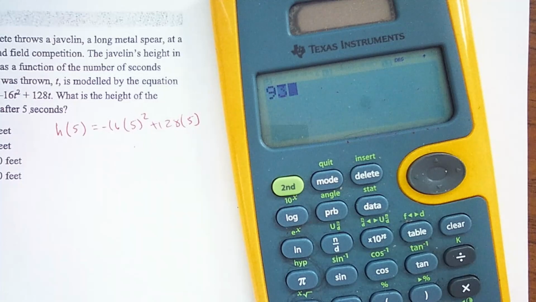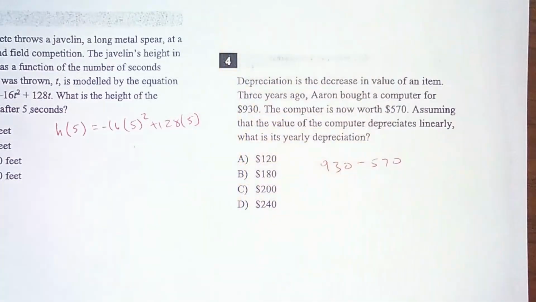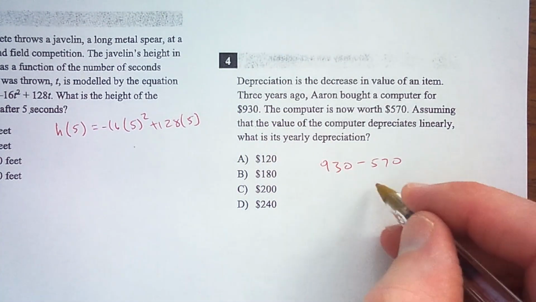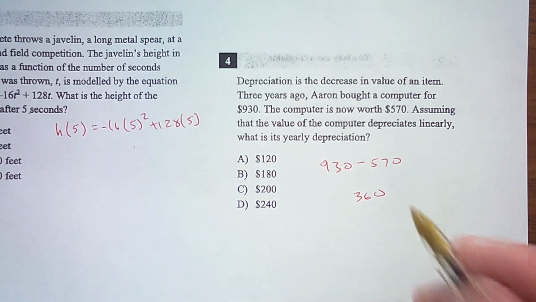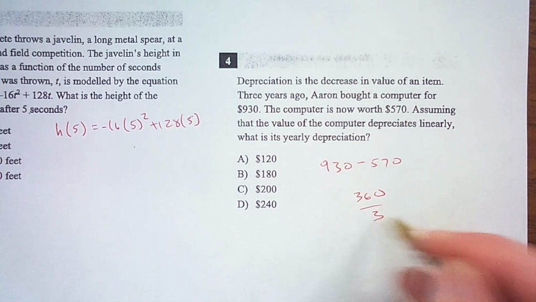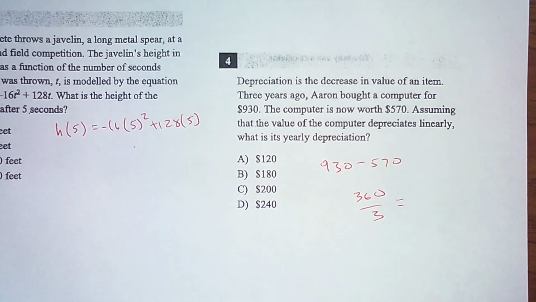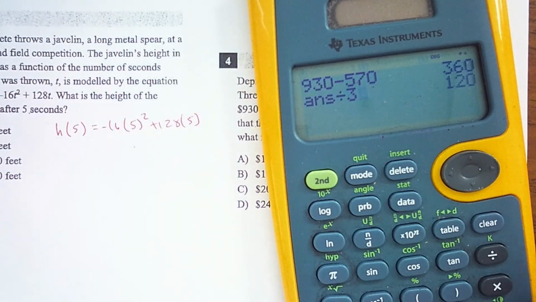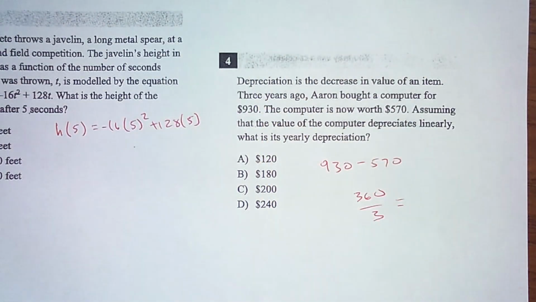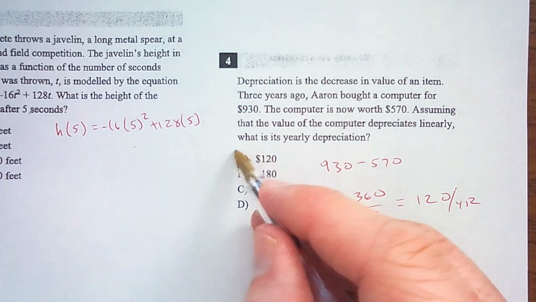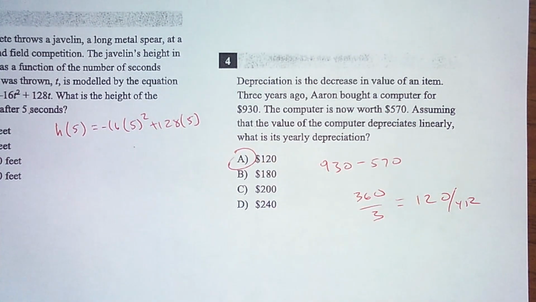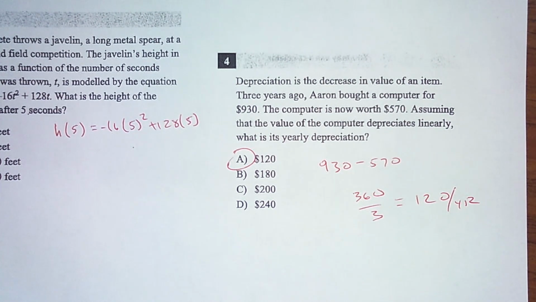$930 minus 570 is 360. So it has depreciated $360. And it has done so over 3 years, so we will divide by 3, and that's $120 per year. So the annual depreciation, or the yearly depreciation, is $120.